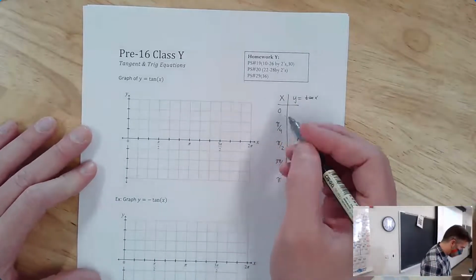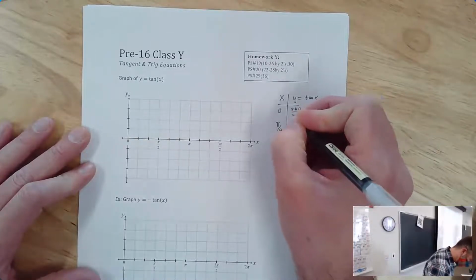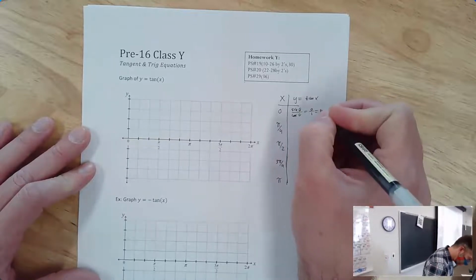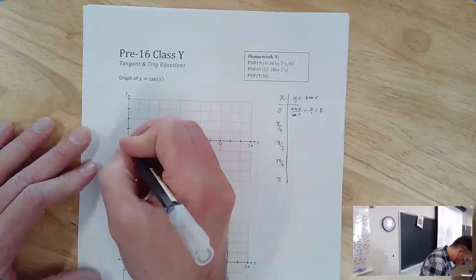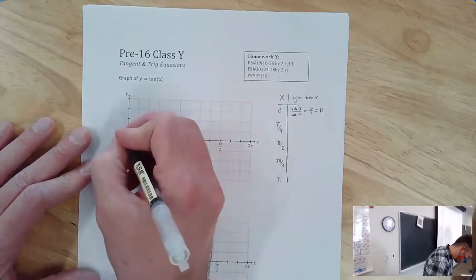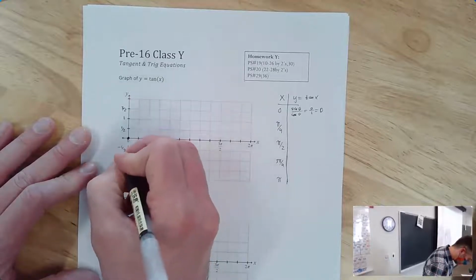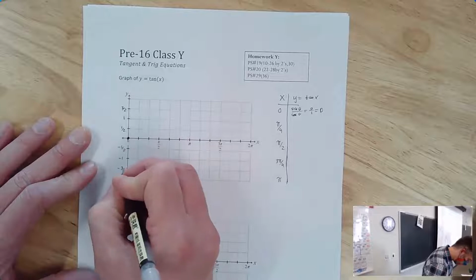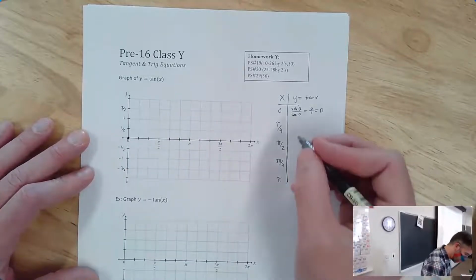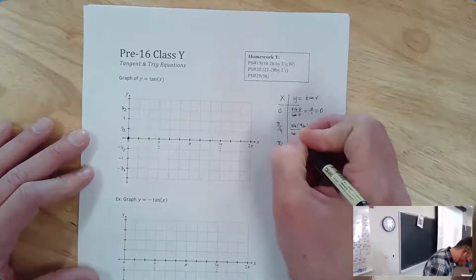So tangent of 0, well, that's going to be sine of 0 over cosine of 0, which is 0 over 1, which is 0. And let's scale this appropriately. I'm going to make this 1/2. This is 1. 3 halves. It's negative 1/2, negative 1. And then tangent of pi over 4 is 1, right? It's sine of pi over 4 over cosine of pi over 4. But sine and cosine are the same at pi over 4.